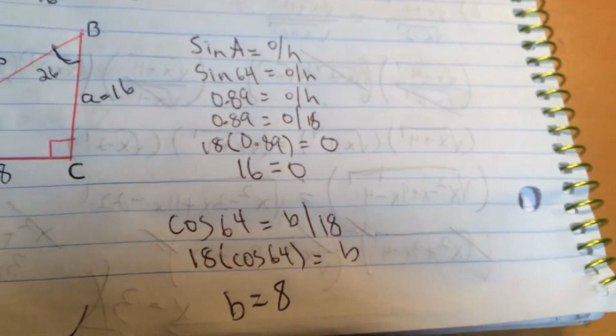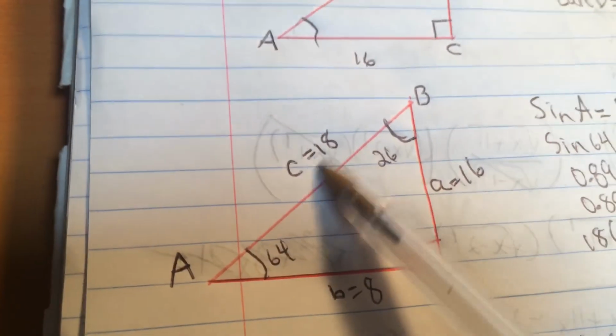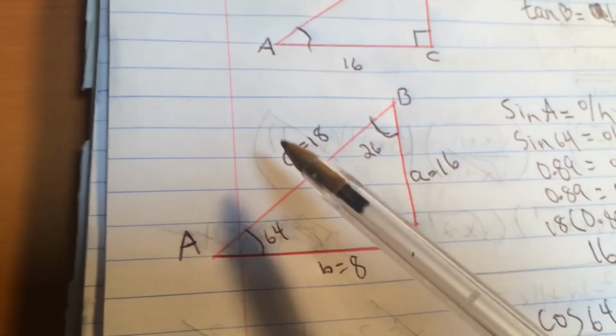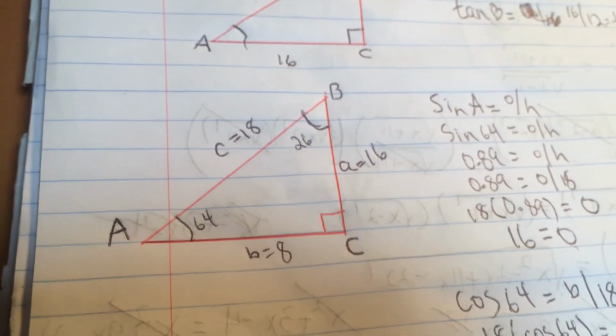That's why I wanted to mention this type of exercise. When we have two sides, we can use the Pythagorean theorem. But when we only have one side and we have the measurements of the angles, then we can use the trigonometric functions to find the other two sides.